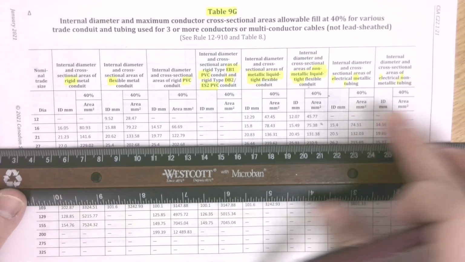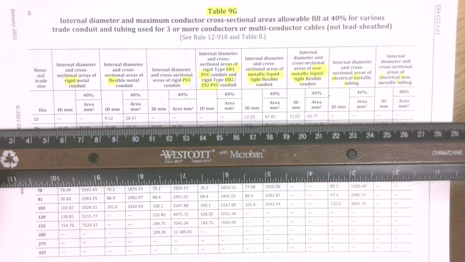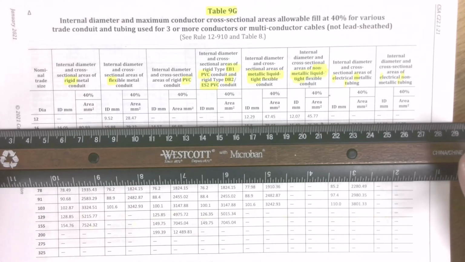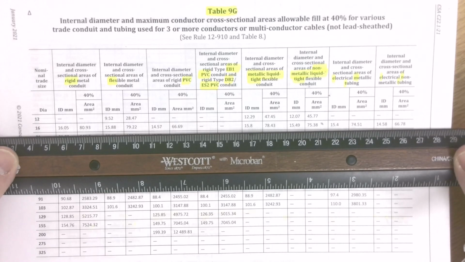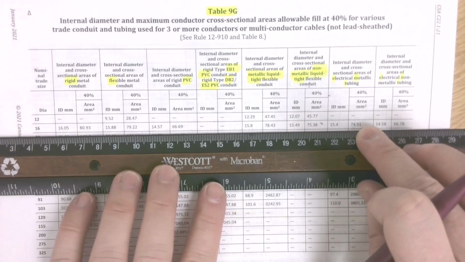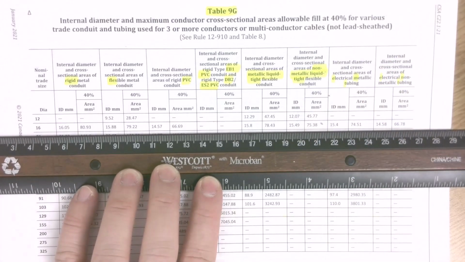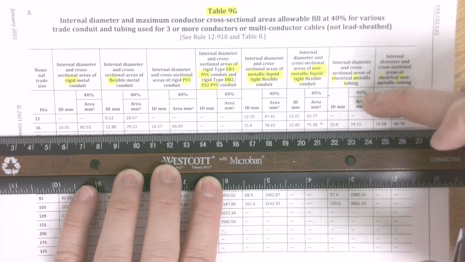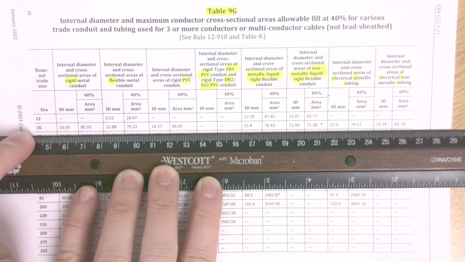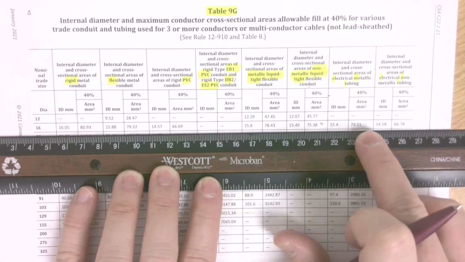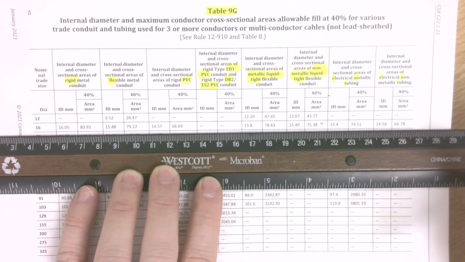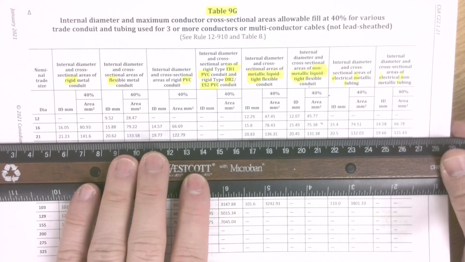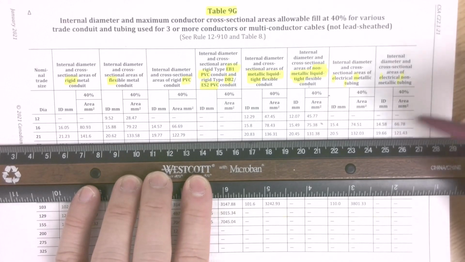I need an area that is big enough to hold all of that area of conductors. And what I mean by that is 74.51 internal area, 40%, of a trade size conduit 16 of EMT would not be big enough for those 5 8-gauge wires. So I'm going to go a size up and see where that takes me.